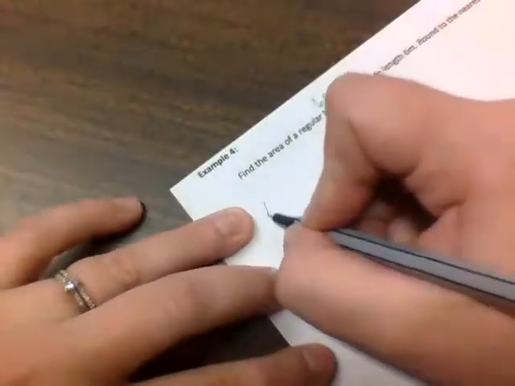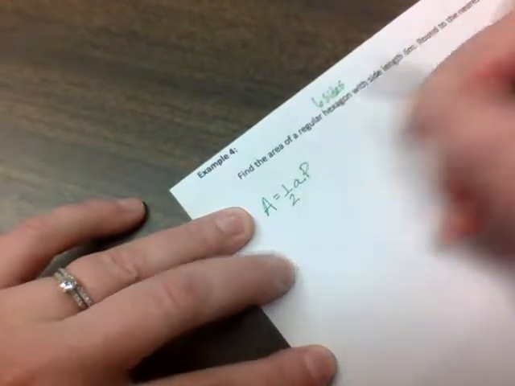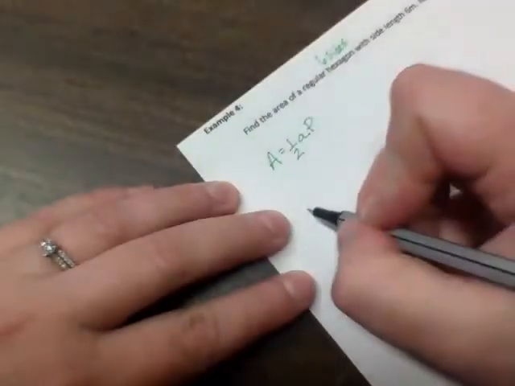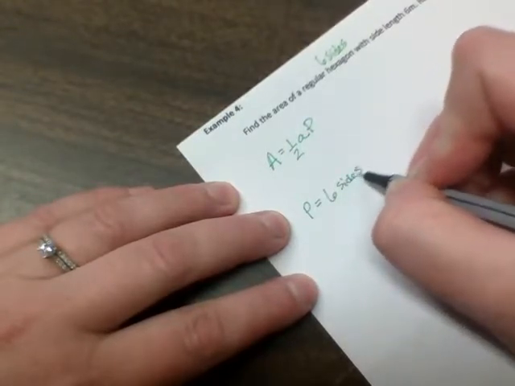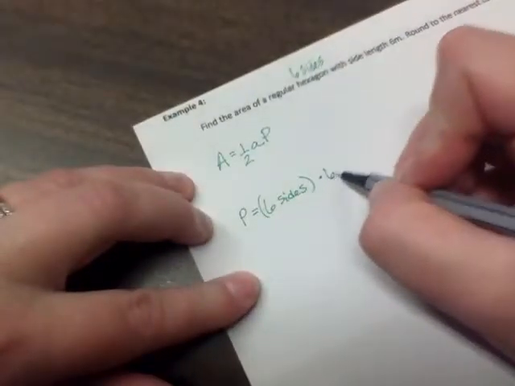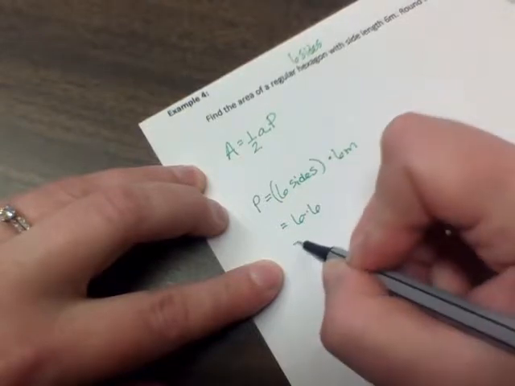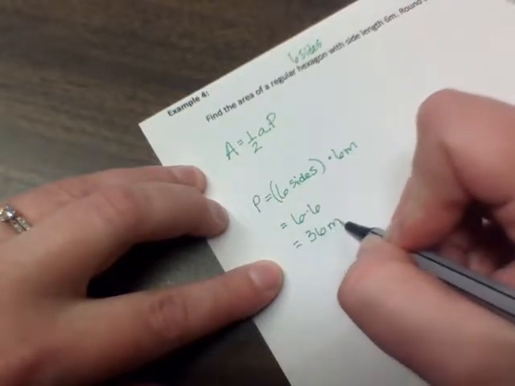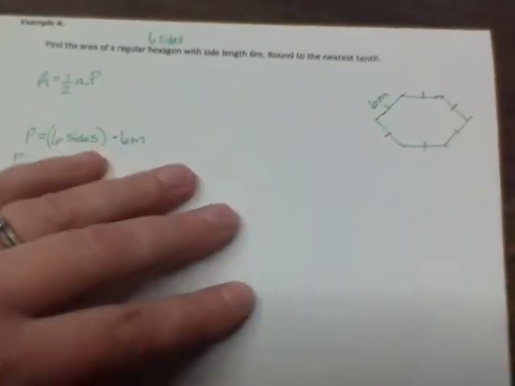And now we want to find the area. So we need to find the apothem and we need to find the perimeter. Perimeter is not so bad because in this case, it's going to be 6 sides times the length of each of the sides, which is 6 meters. So your perimeter is just 6 times 6, and so 36 meters is your perimeter. However, the apothem is the one that's a little bit more tricky.